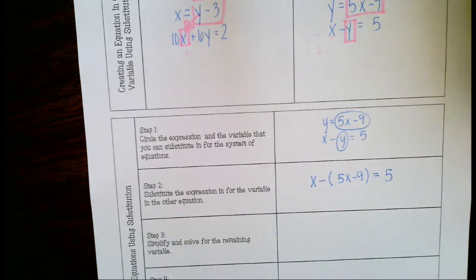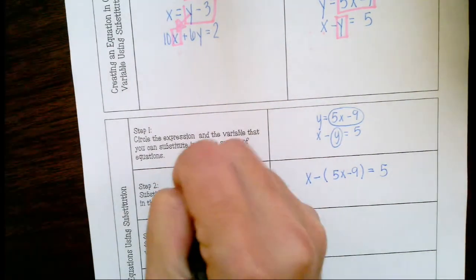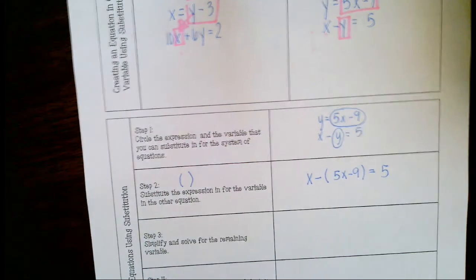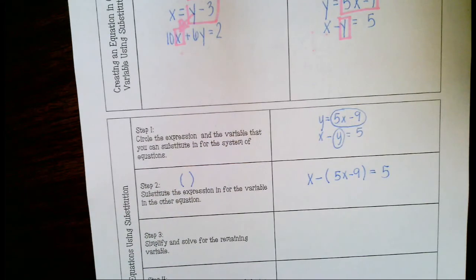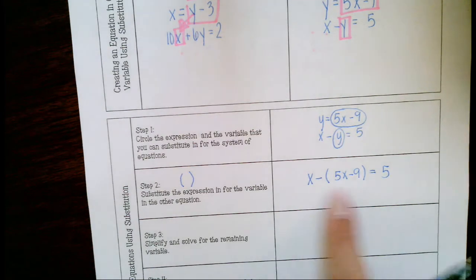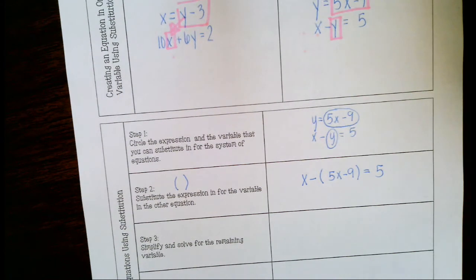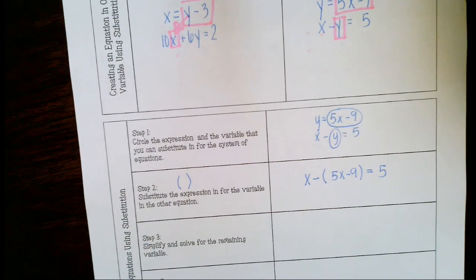I want you to use parentheses when you are substituting that expression in. So now that I have substituted in, what you should notice is I only have x's. I no longer have y's. This becomes solving an equation, which we have been working on.